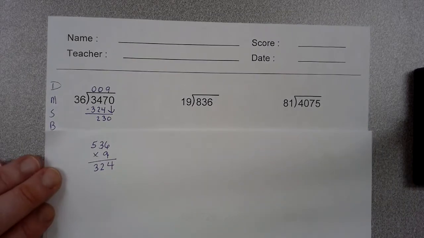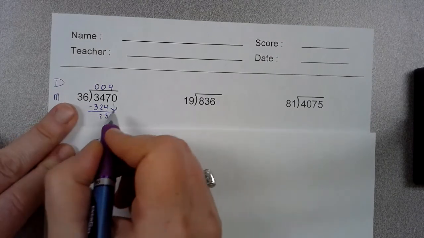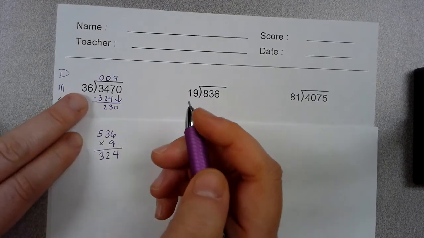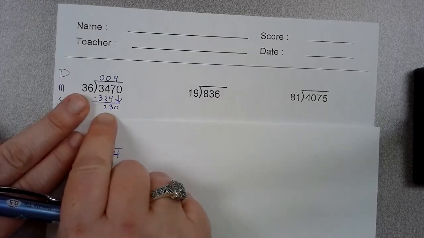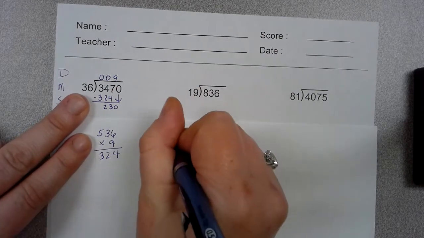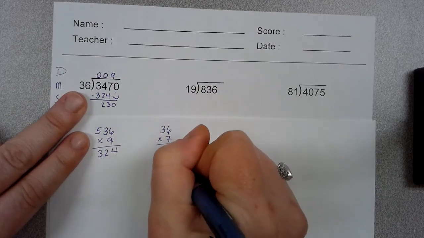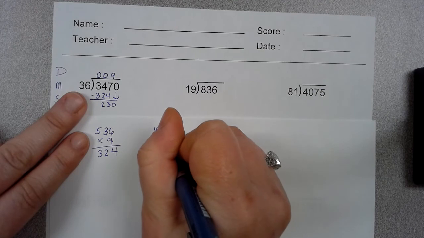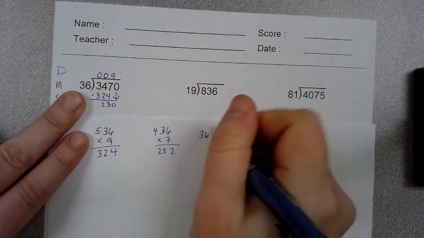So, now, how many times will 3 go into 23 without going over? Well, the answer is 7 times, because 3 times 7 is 21. So I'm going to go 36 times 7 and see what I get. That's 42, 21, 25. Okay, that's too much. So that tells me that I need to go down some. So let's try 6.